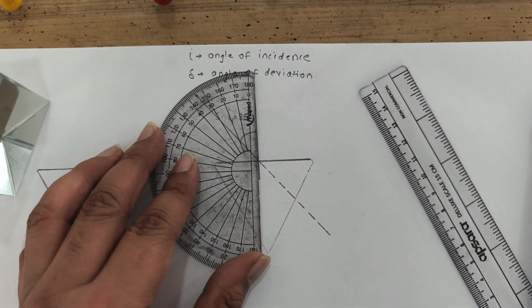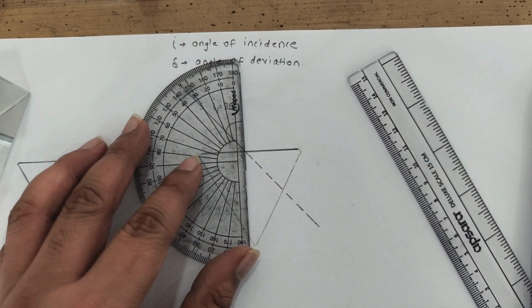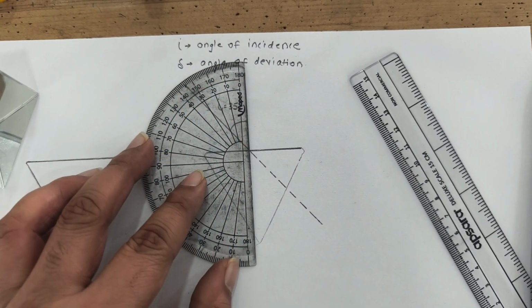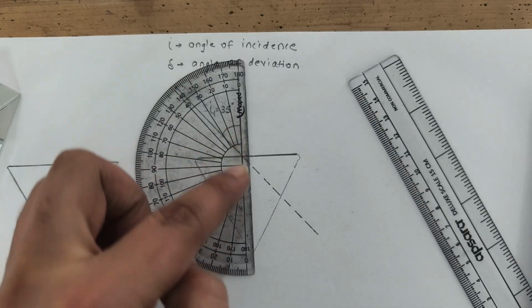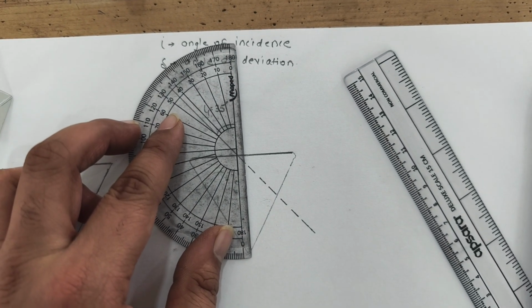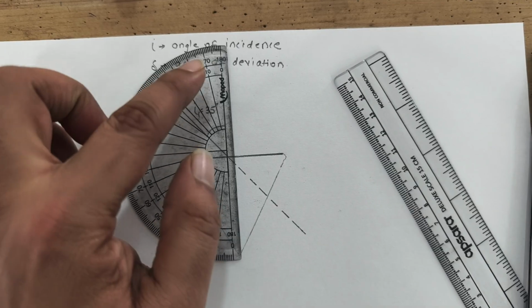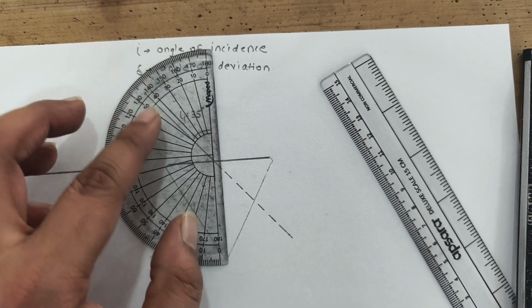Then I traced the line that you can call the normal, and this line is supposed to overlap with this just to get the exact normal. Then 10 degrees, 20, 30, 35, here I marked.